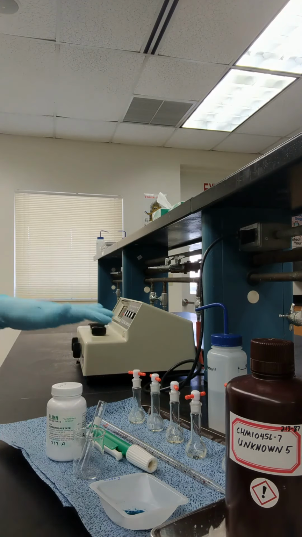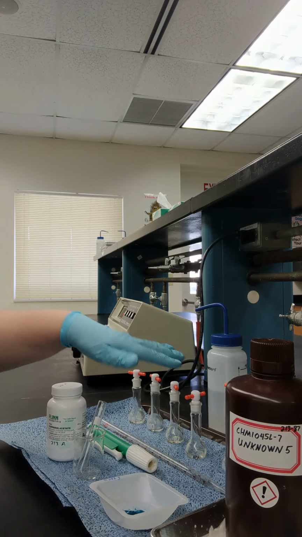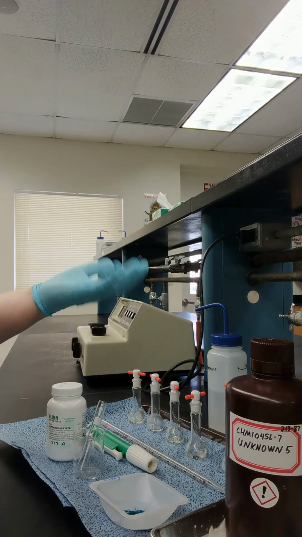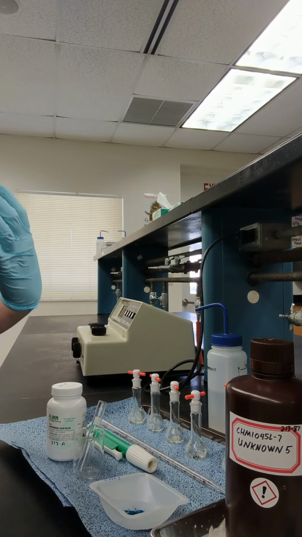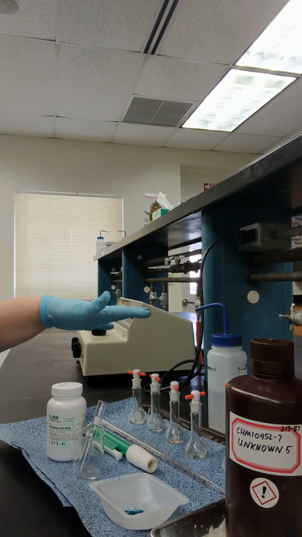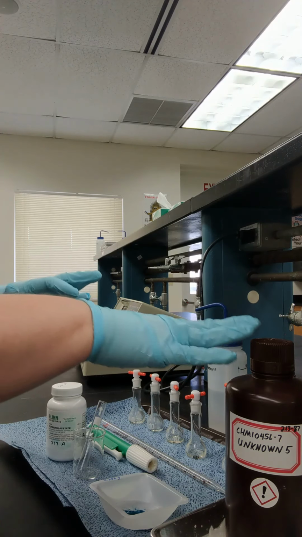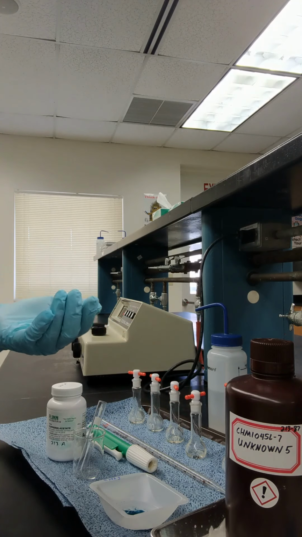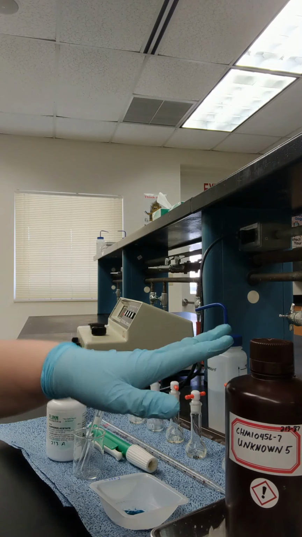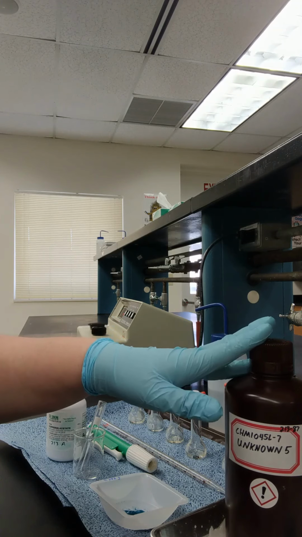So we're preparing four dilutions, or four standards, with known concentration. We can calculate the concentration for these four. This is the unknown, which means that we don't know what concentration of copper we have in this solution.